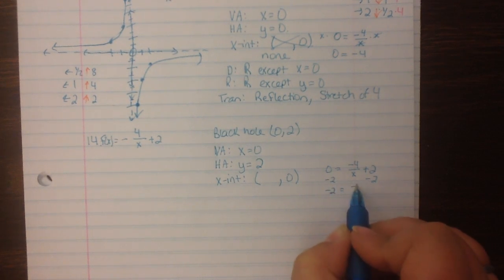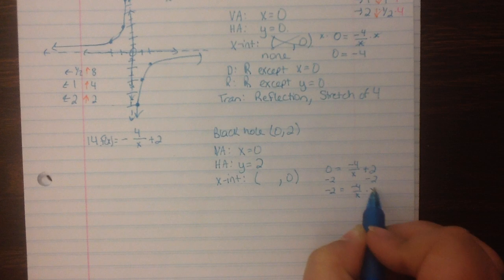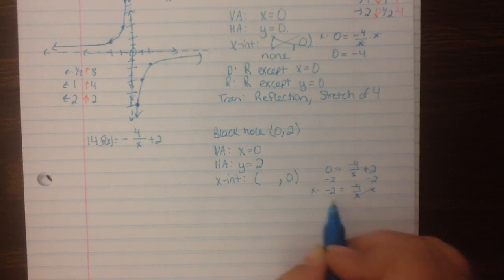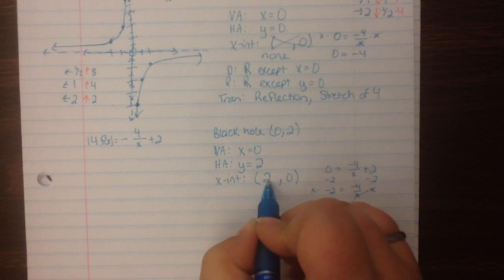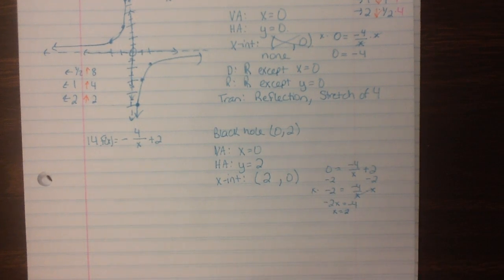-2 equals -4 divided by x. Multiply both sides by x. That cancels. -2x equals -4. So when I divide both sides, I get x equals 2. So my x-intercept is going to be at (2, 0).